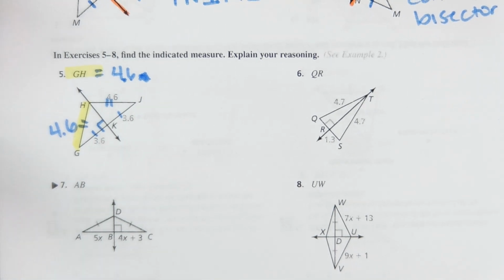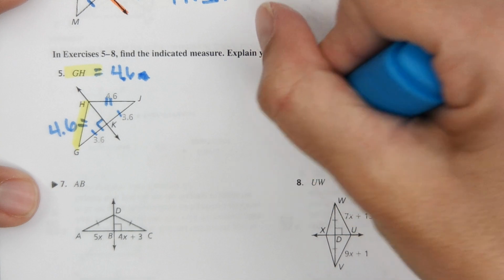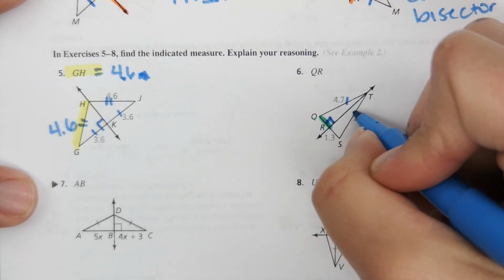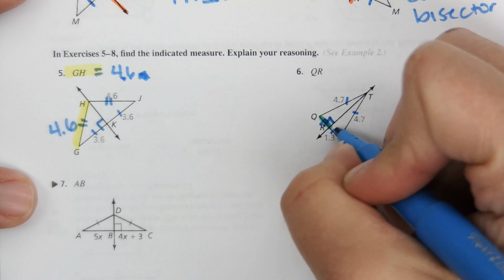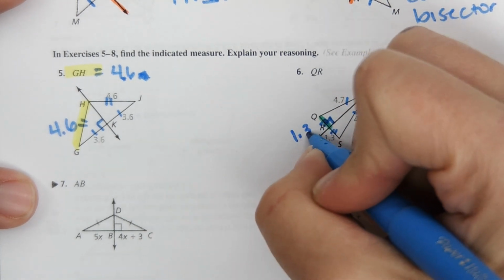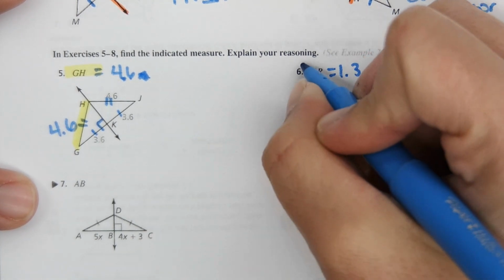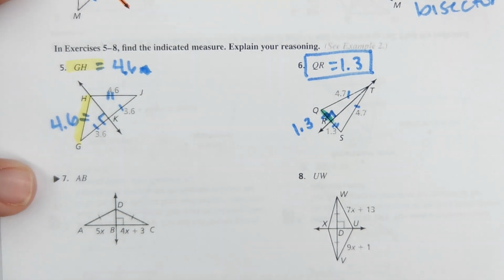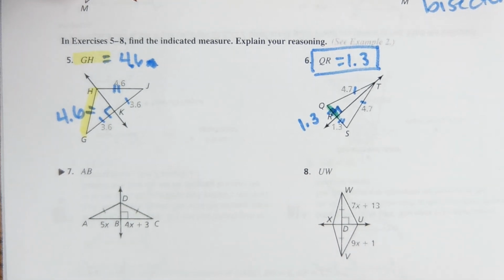And then for number 6, it wants to know the length of QR. So this little part right here, well, it shows perpendicular. It shows these are equal. So therefore, these two are equal. So if this is 1.3, then QR is 1.3. Pretty easy, right? It's just like equal parts.